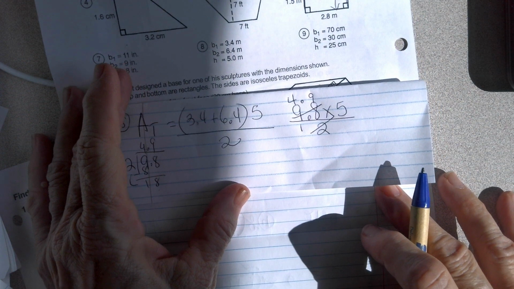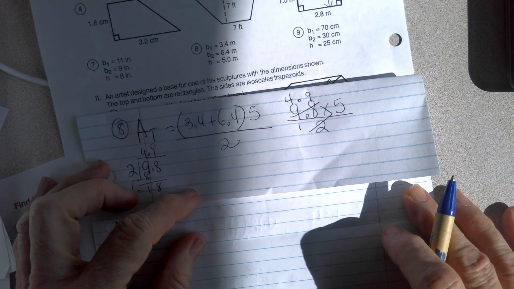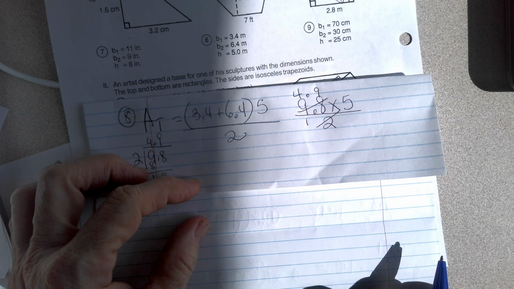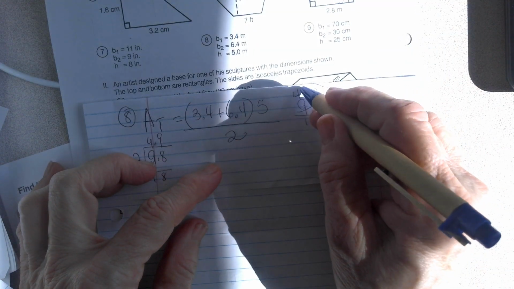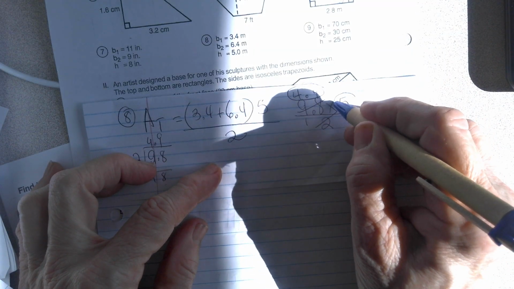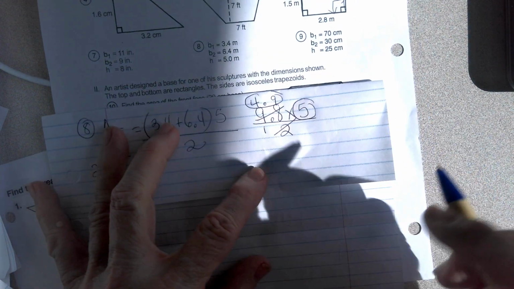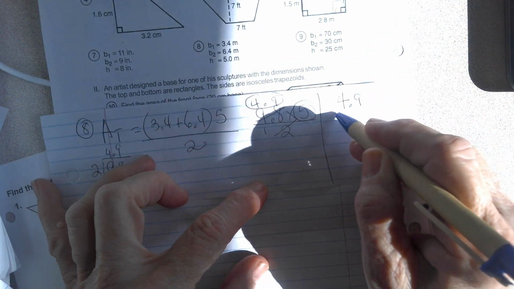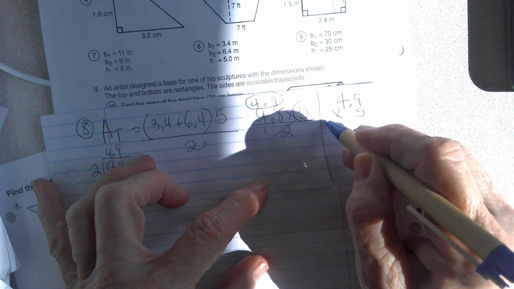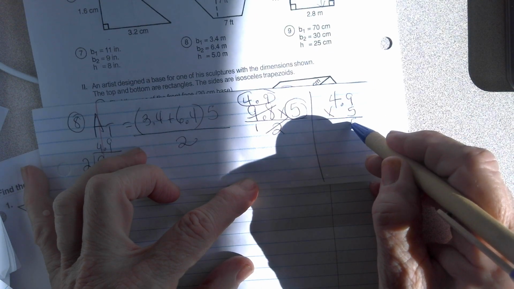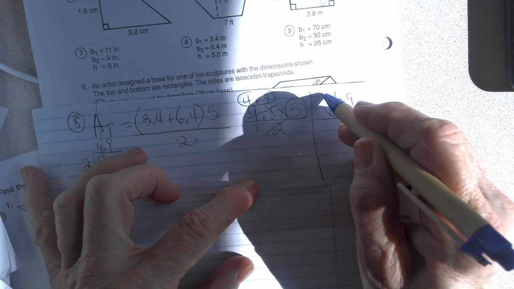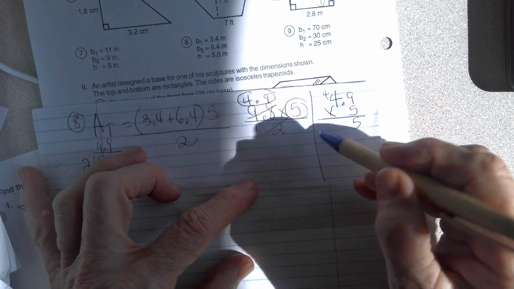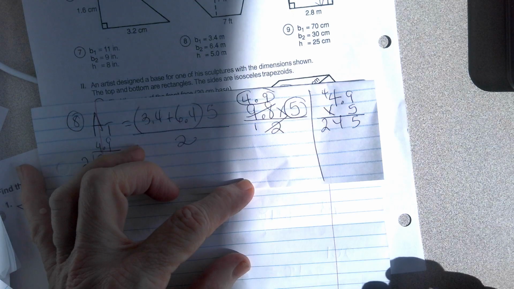Okay. Who knows the final thing that we need to do? Multiply the 4.9 times 5. So I'll just do it right here. So 5 times 4 is 20, plus 4 is 24.